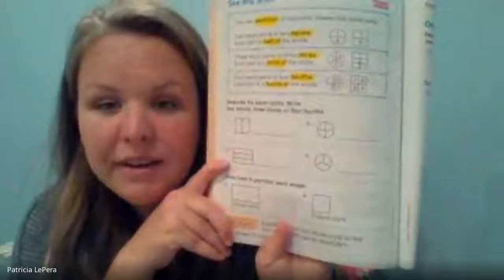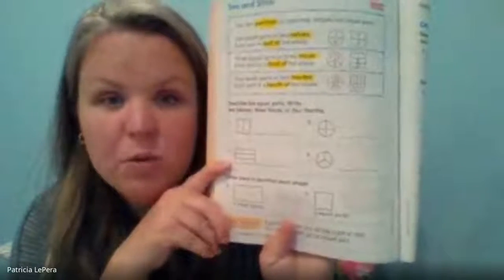So here's what you're going to need to do: make sure that you are counting how many pieces. If there are 2 equal pieces, it's halves. If there are 3 equal pieces, it's thirds. If there are 4 equal pieces, it's fourths. So depending on how many equal pieces you have in your shape is going to be which of the fractions that you are describing. So that is what you'll write in here.